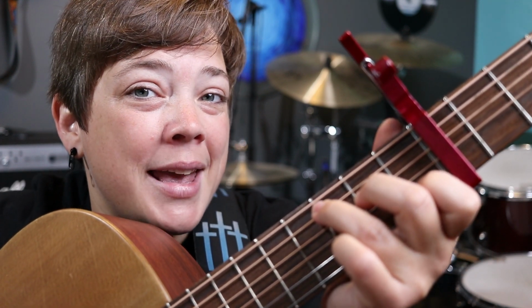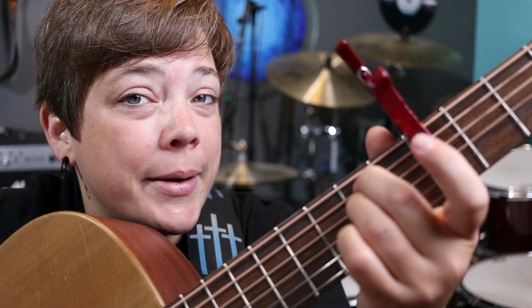All right, so I moved that little riff up to the key of C. So my G chord became C, my C chord became F, my E minor chord became A minor, and my D chord became G. So when we use a capo, it's the same chord shape, but a new key. And those same chord shapes become different chords.